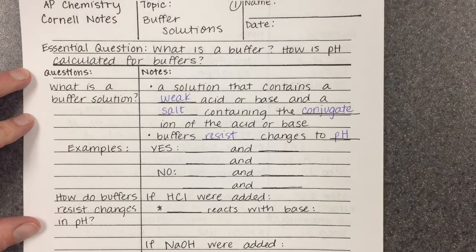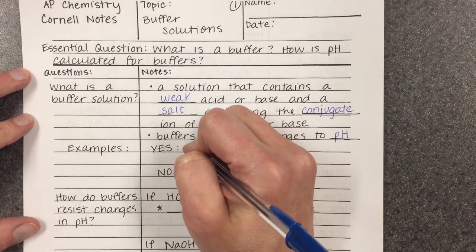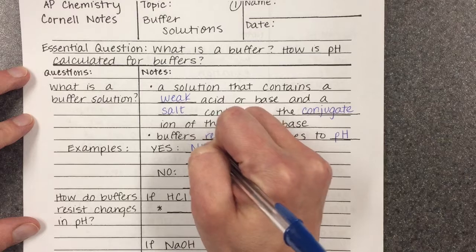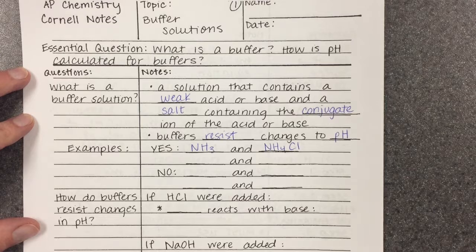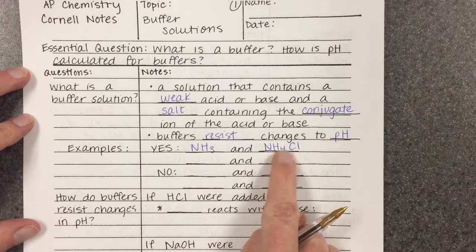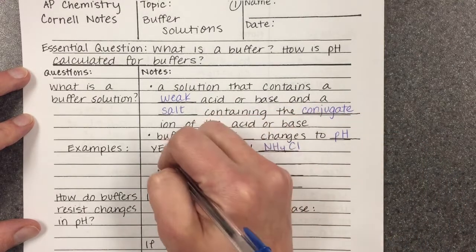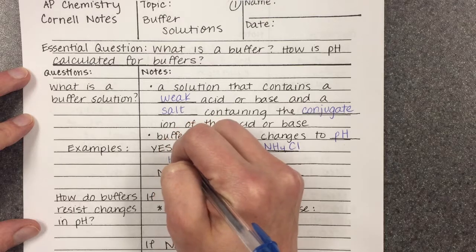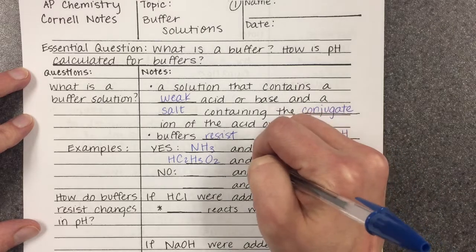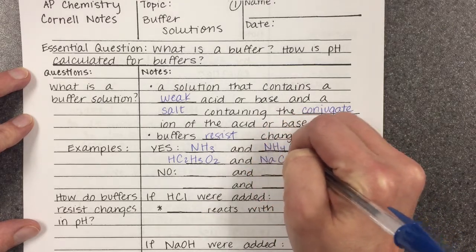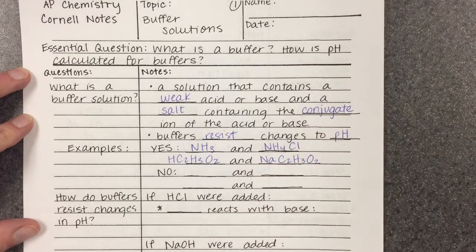Some really good and common examples that you guys are going to see of buffers: things like ammonia, which is a weak base, and ammonium chloride. It doesn't have to be ammonium chloride. It could be any salt containing the ammonium ion. But you see the weak base and its conjugate ion here. Another one that's really common is acetic acid, which is a weak acid, and then maybe the sodium salt, so sodium acetate. So there's the conjugate ion, okay?